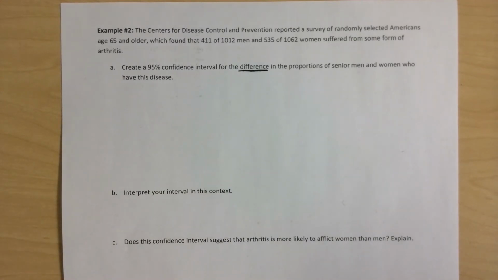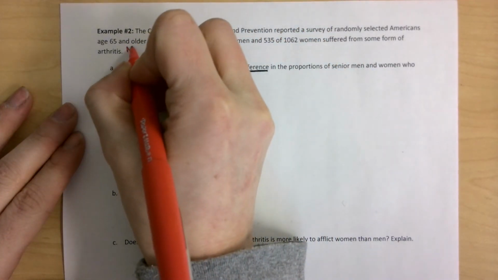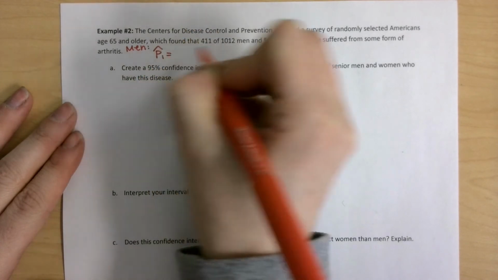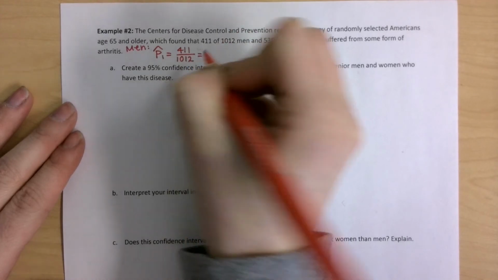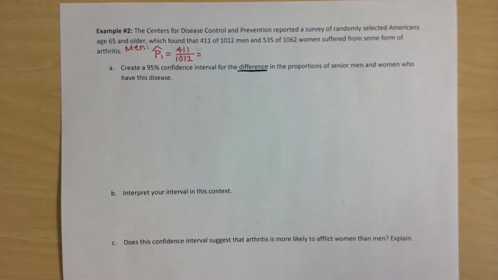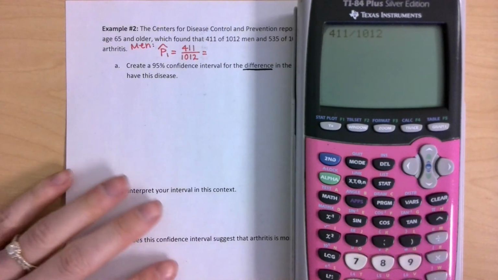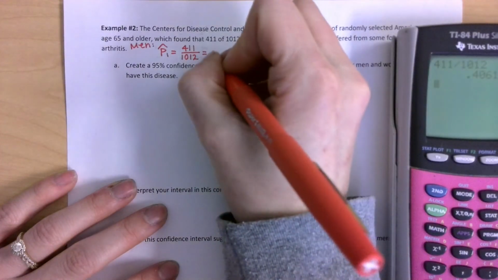I'm going to start with writing out my variables again. So first group I'm going to look at are the men. So my p hat 1 would be this 411 out of 1012, which gives us 0.4061.